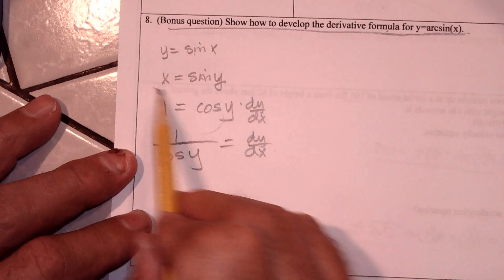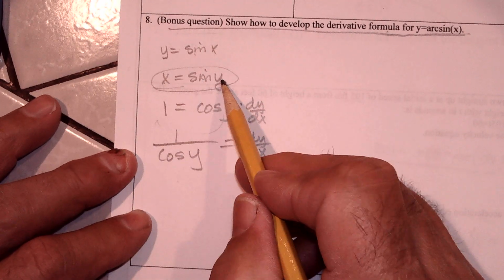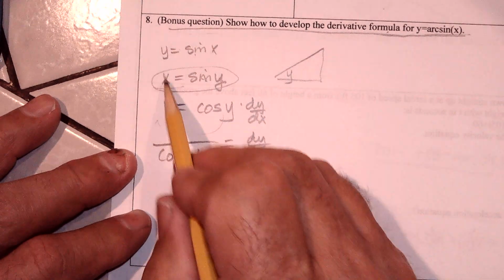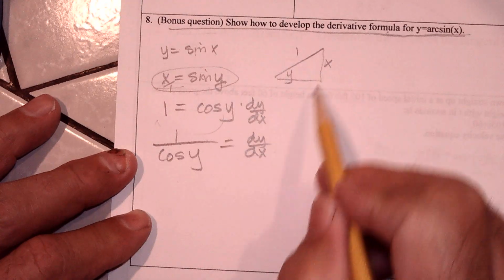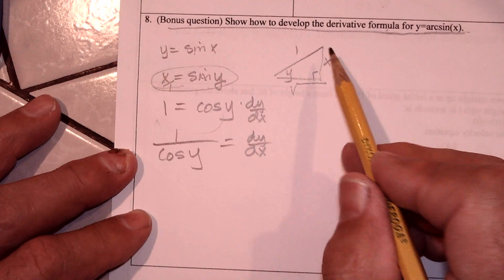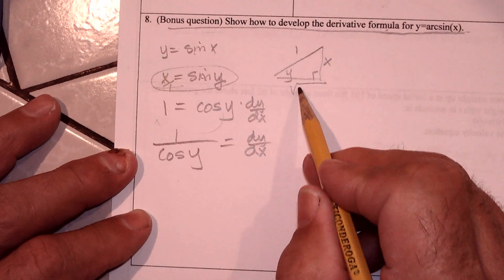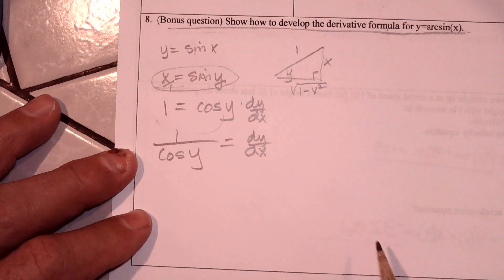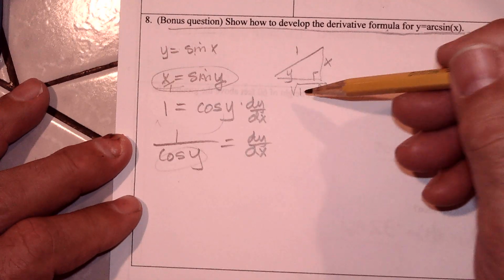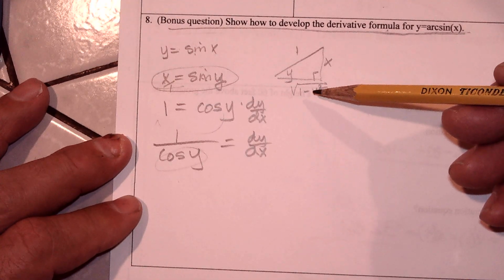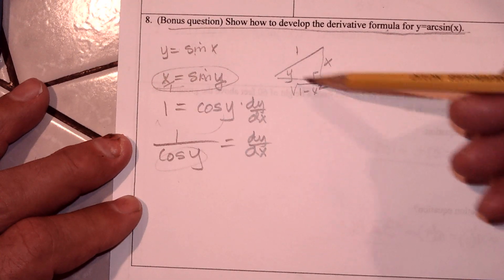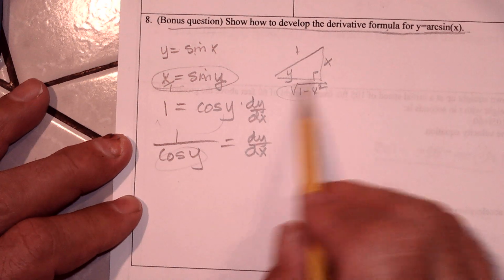You go back to here, draw a triangle where the angle is y and the sine is x over 1. So this side is the hypotenuse squared minus leg squared, the square root of 1 minus x squared. And now we have to figure out the cosine of y, which is adjacent over hypotenuse, so it's the square root of 1 minus x squared over 1.